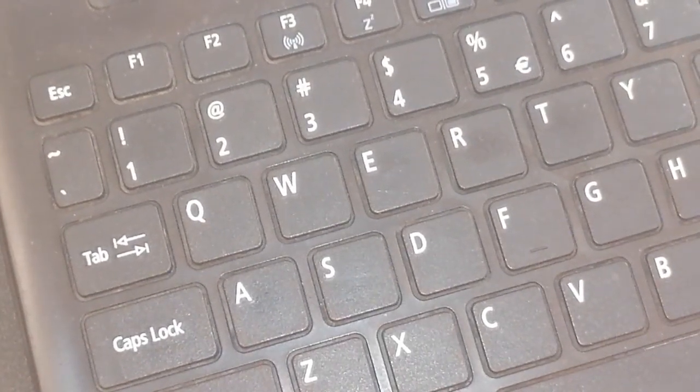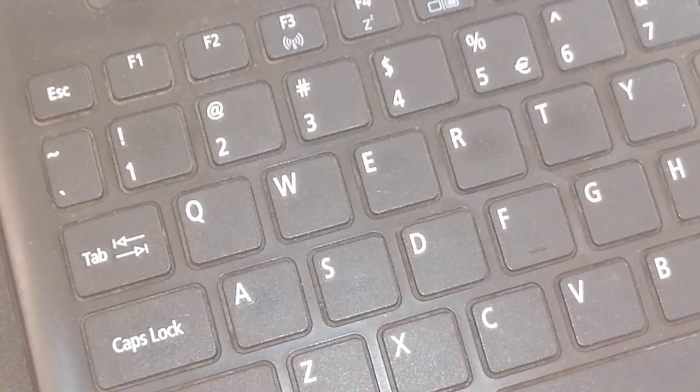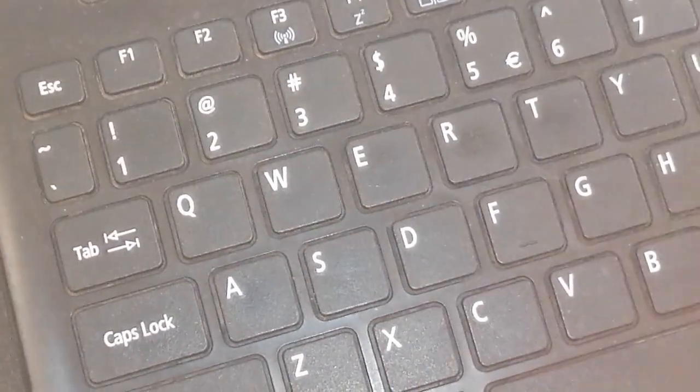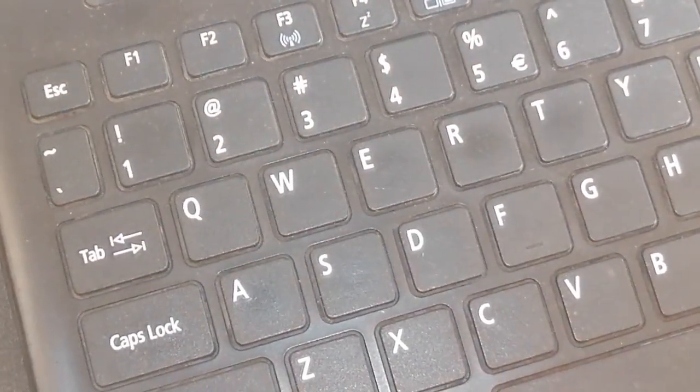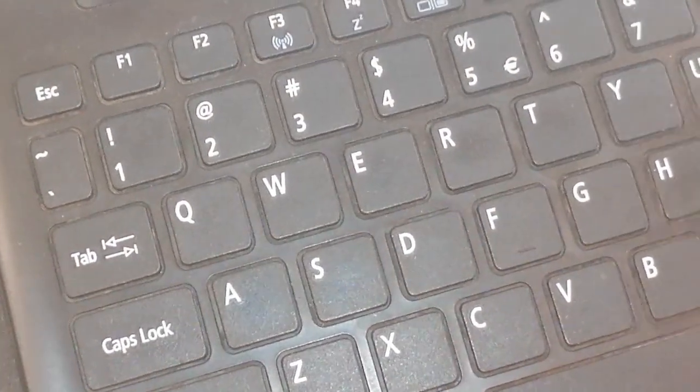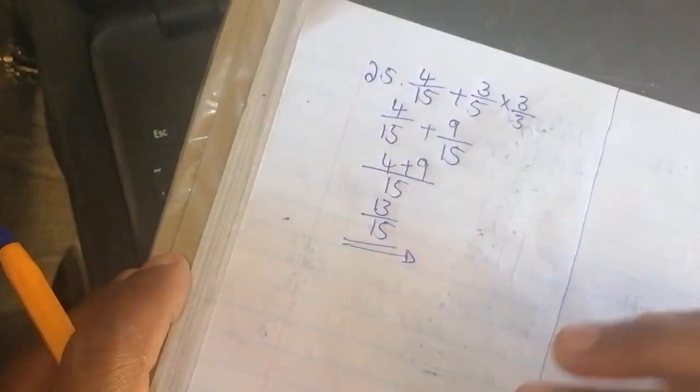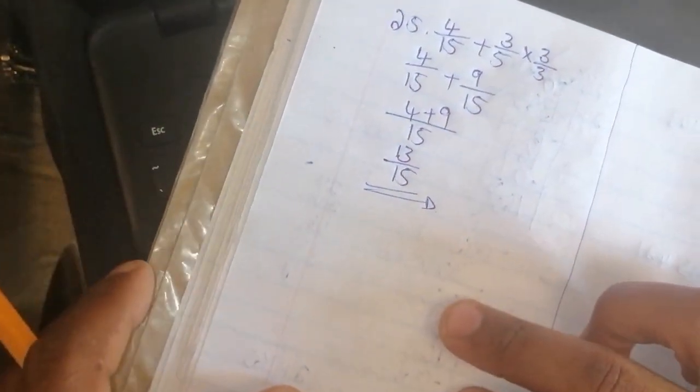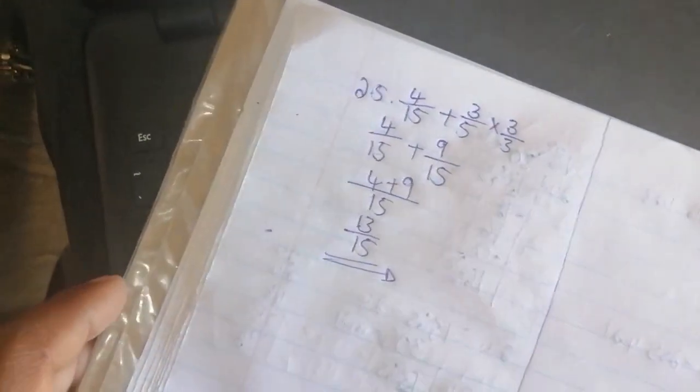So 4 over 15 plus 3 over 5, the answer is 13 over 15. So what we have done, it's very, very correct. So this is one thing that you would want to do. This is another way that you might want to approach things. This is going to be very, very helpful. So that was 2.5. We are done with that.